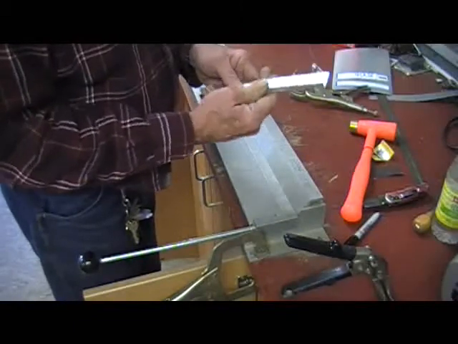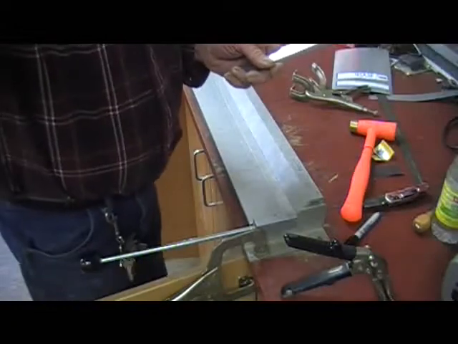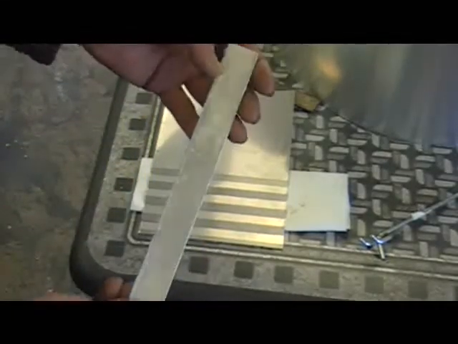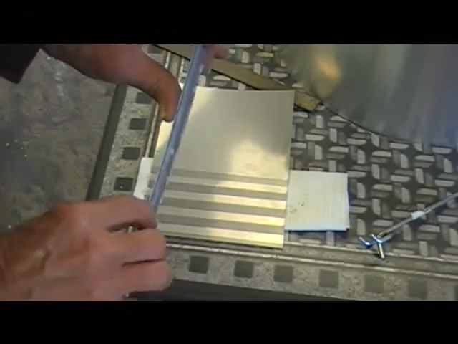Okay, let me go ahead and get this finished up, and we'll turn this back on and get another clip. Okay folks, this one works, but like a lot of things that I do according to theory, I built it too good.